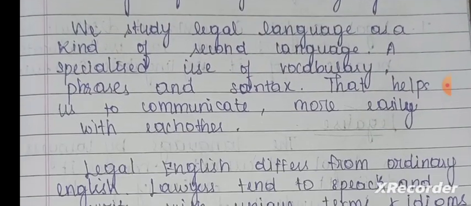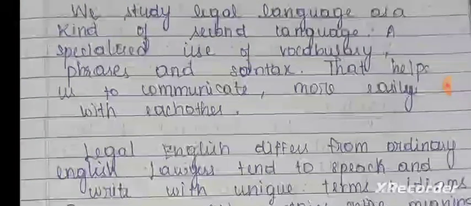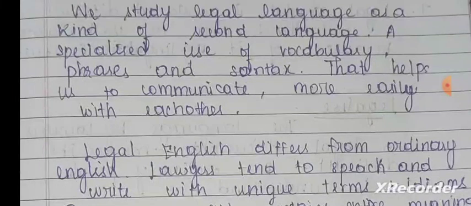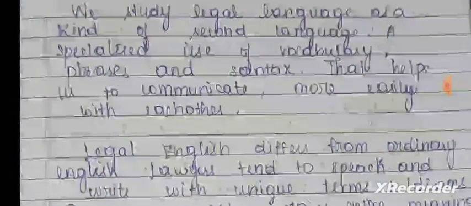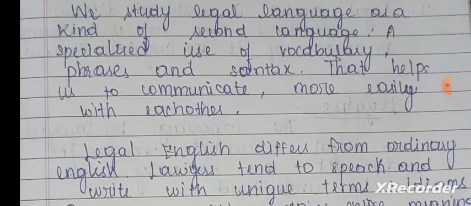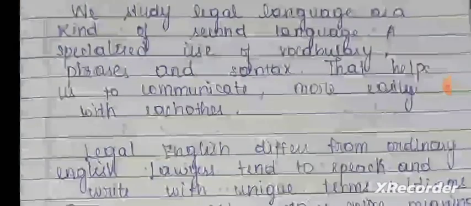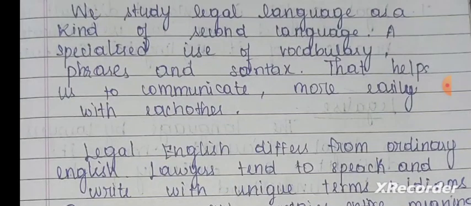We study legal language as a kind of second language. Lawyers and advocates study legal language as a second language, so it is very important for them. It is a specialized use of vocabulary, phrases and syntax that helps us to communicate more easily with each other. We use a different kind of phrases and vocabulary which is useful and easy for legal professionals.